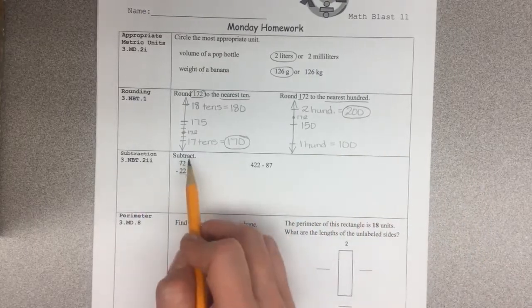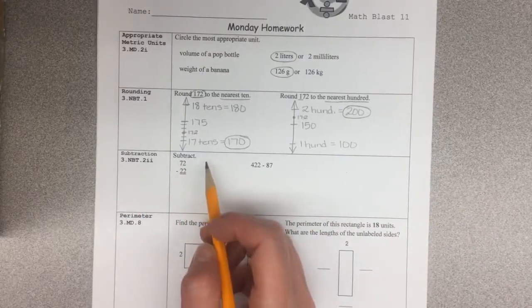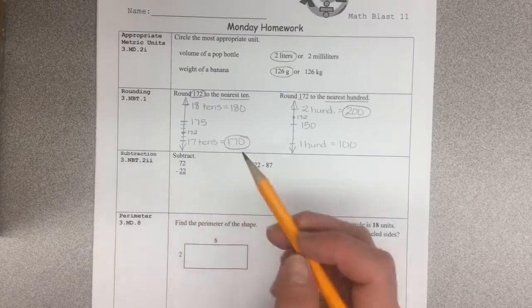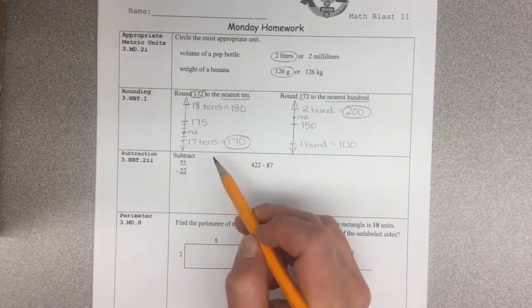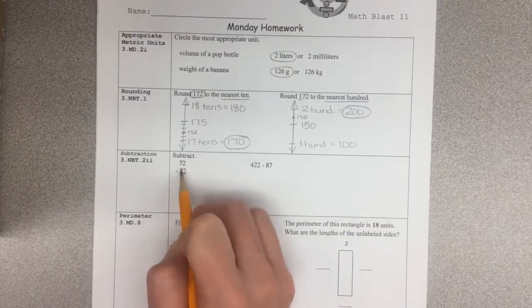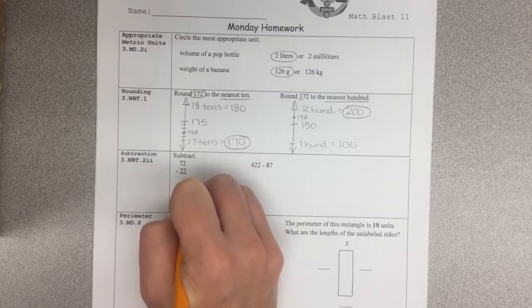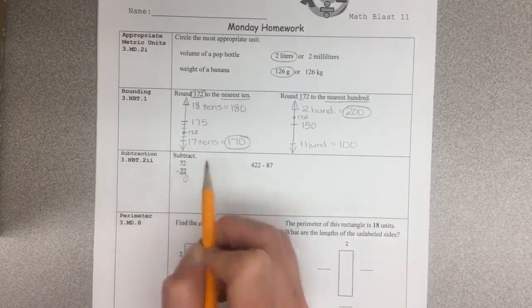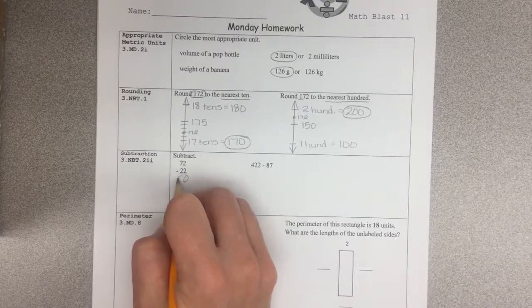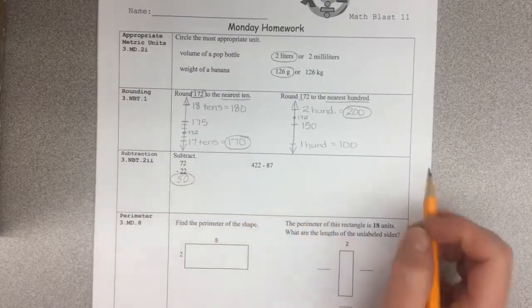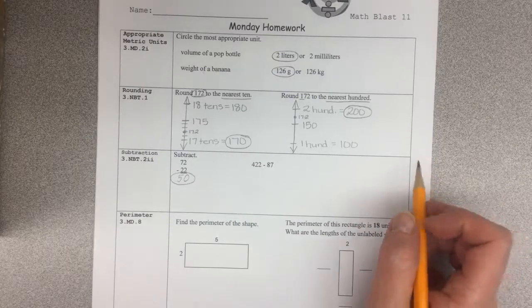Subtraction. Subtract 72 minus 22. In this case, I'm going to use the standard algorithm. It's already written in a vertical format with my place values all lined up. So I have 2 ones that I'm going to subtract 2 ones from. That leaves me with 0 ones. I have 7 tens that I'm going to subtract 2 tens from, which leaves me 5 tens. So the difference, the answer to my subtraction problem here, is 50.